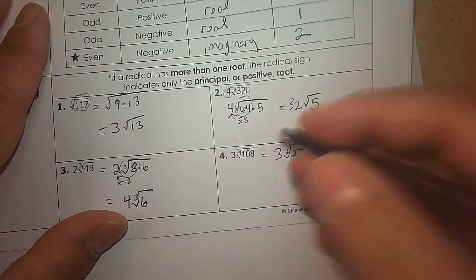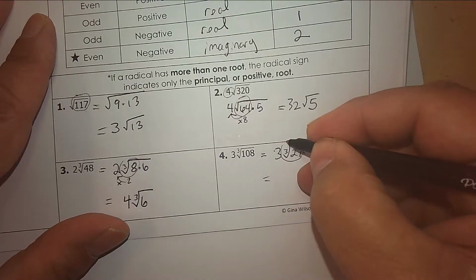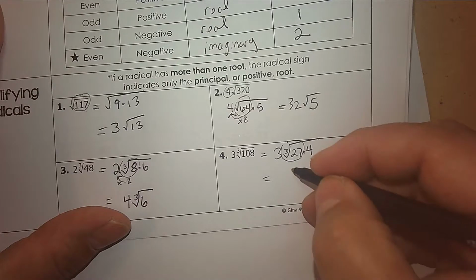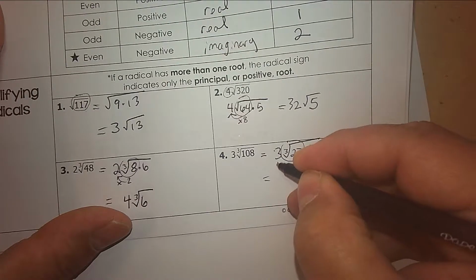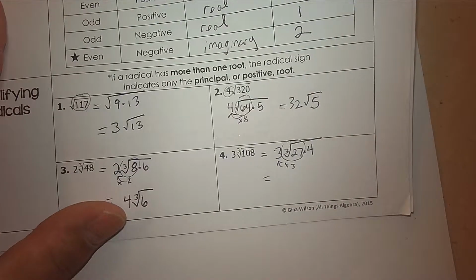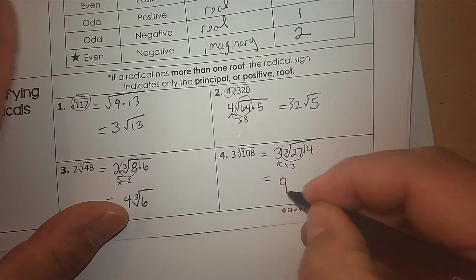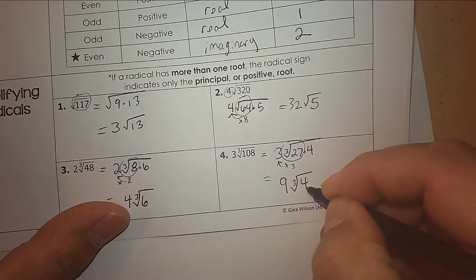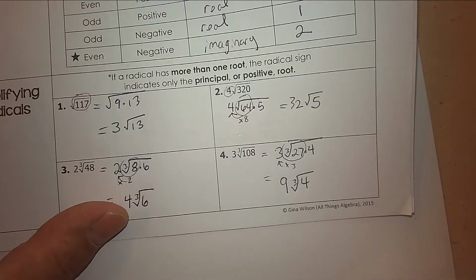What is the cube root of 27? 3. And then what do I do with the 3? Multiply it by what's in front. So 3 times 3 is 9. And what's left behind? The cube root of 4.